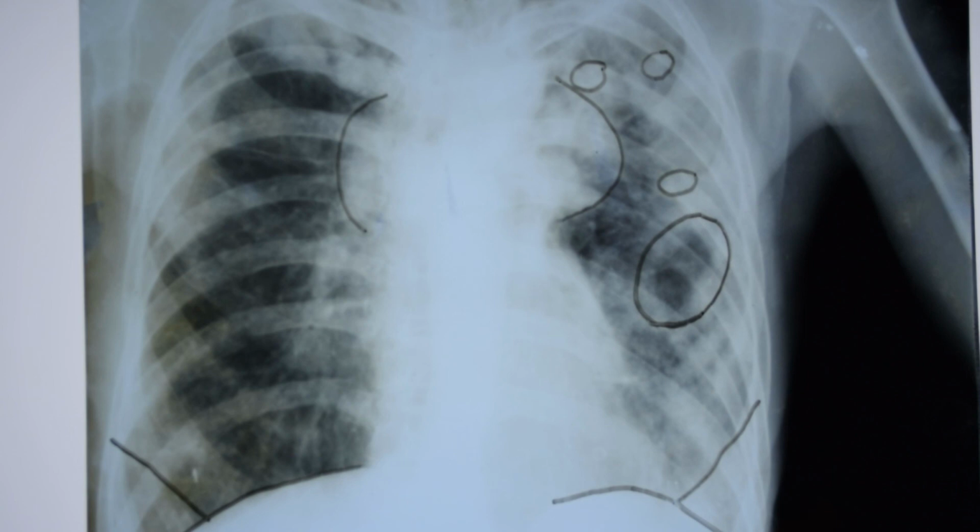So what we will do in this patient is the complete sputum examination, or sputum for AFB smear, and we will send sputum for gram staining and culture sensitivity, and after that we will decide. Most likely this is an X-ray of Mycobacterium tuberculosis.